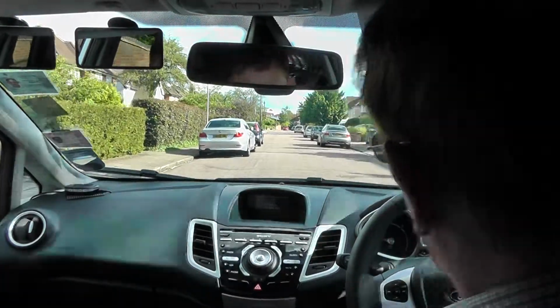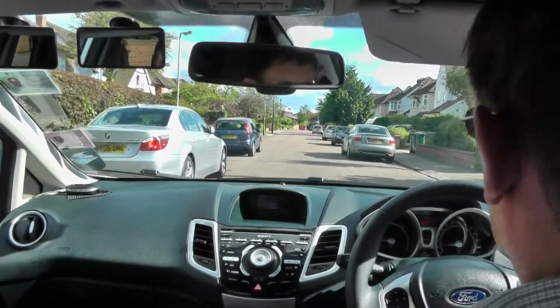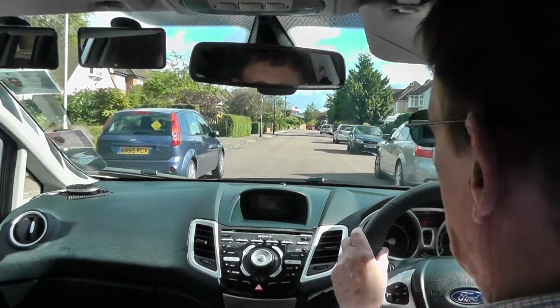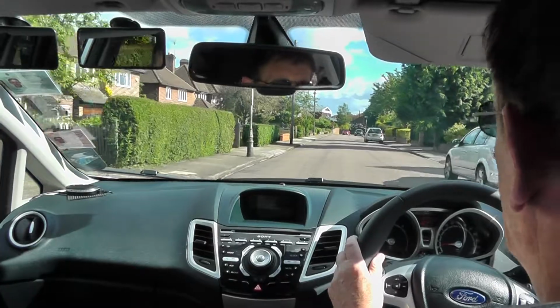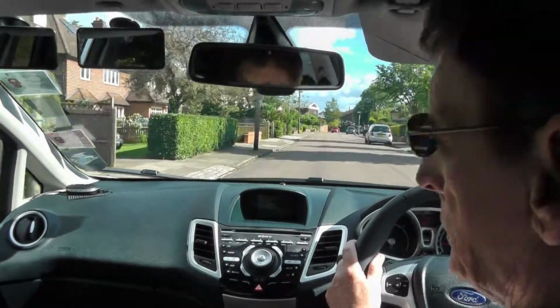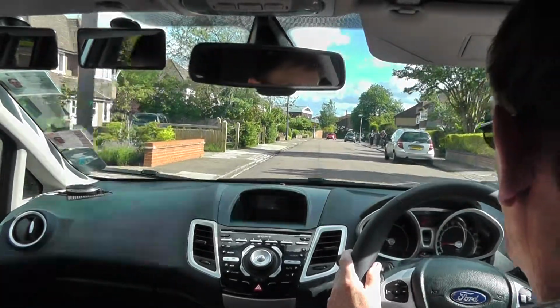Okay, Tony, we've got an emerge coming up, and we're going to turn left. So, check the interior mirror. Check your left-hand door mirror.